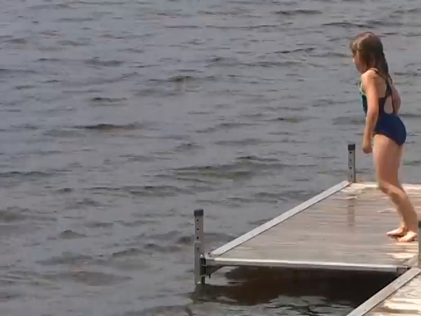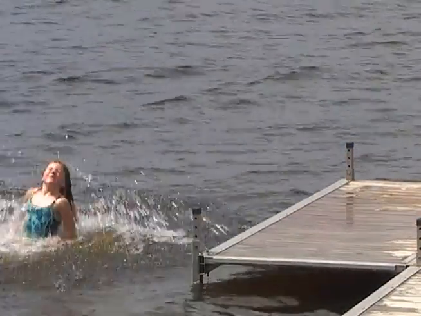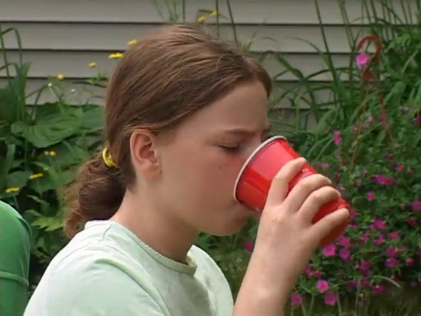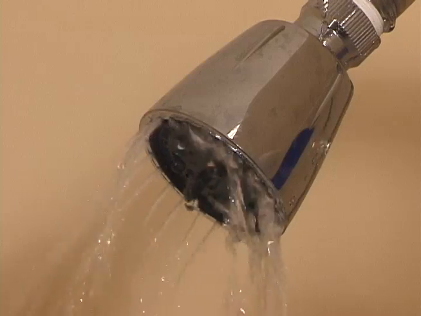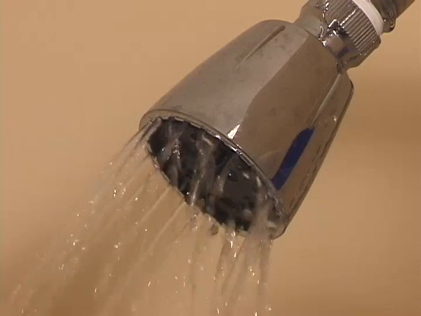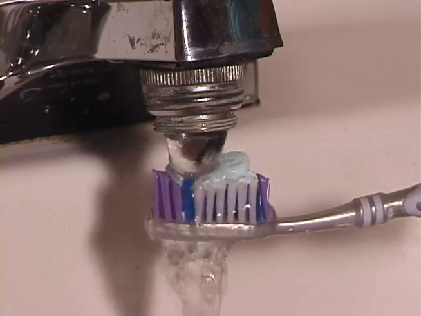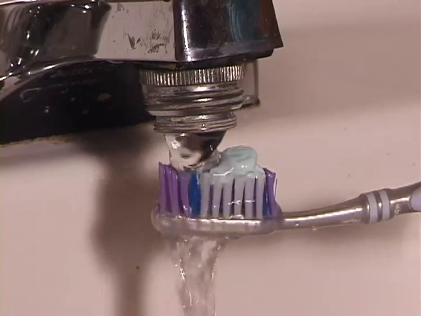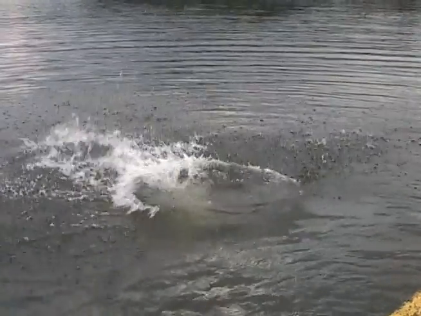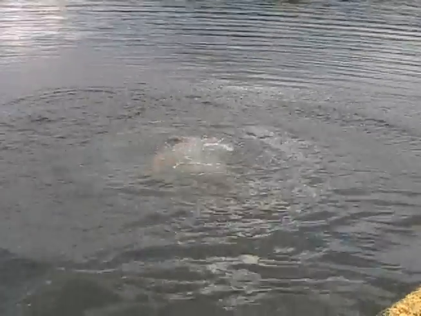Have you ever jumped into a lake on a hot summer afternoon? Or maybe you've gulped down a glass of ice water when you were thirsty. This morning, perhaps, you took a shower before coming to school. And you probably wet your toothbrush before brushing your teeth. If you've done any of these things, you've used water.